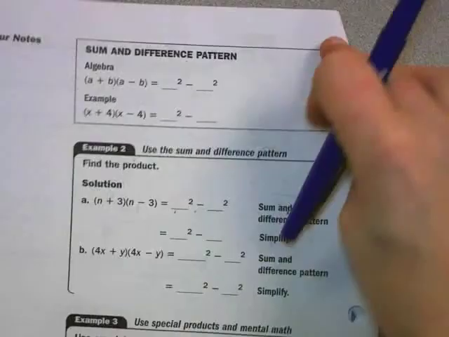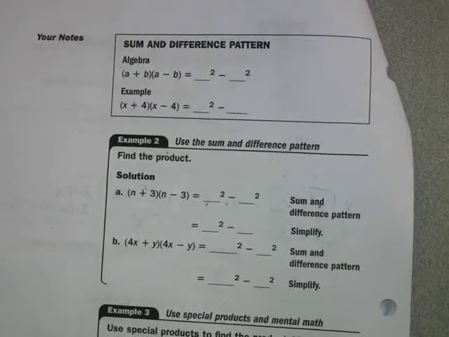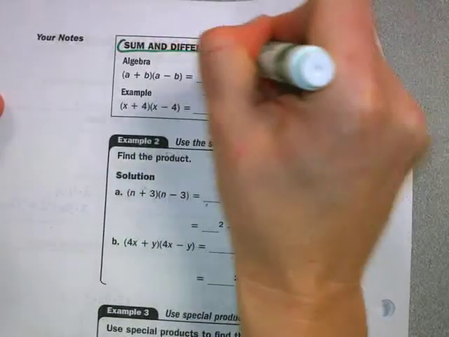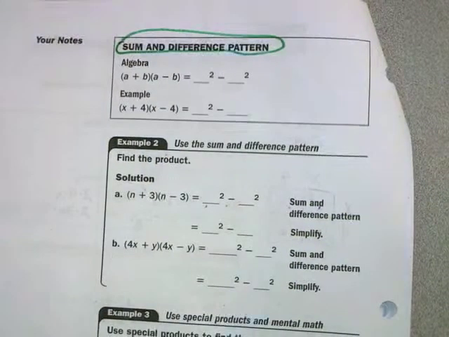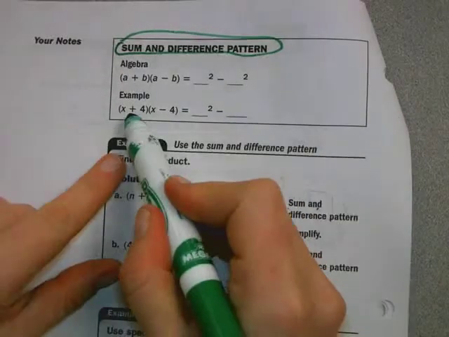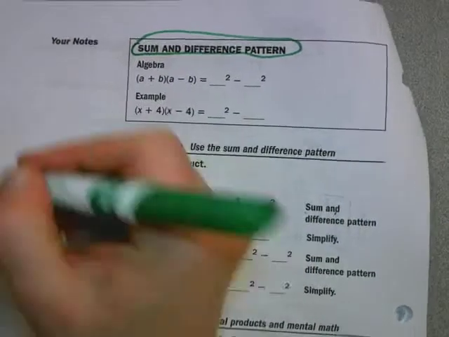These are a little bit different. They're also a special pattern. They're called the sum and difference pattern. So what happens is you have two terms that are being multiplied together, two binomials, and they look almost exactly the same, but one is a sum and one is a difference. So what we're going to do is work that out here in our 4 square and see what happens.